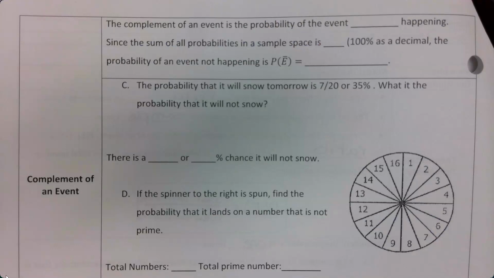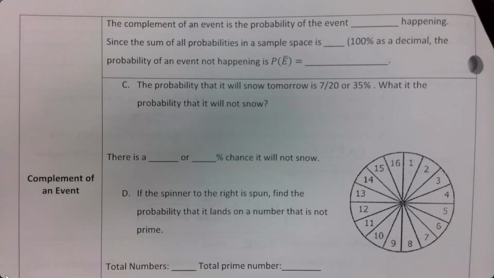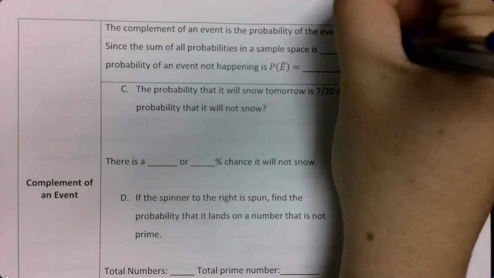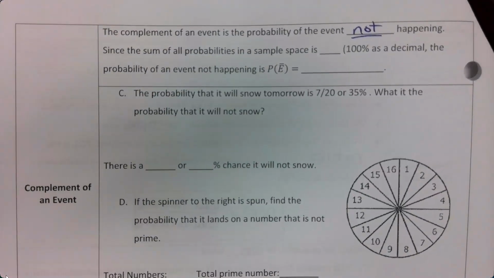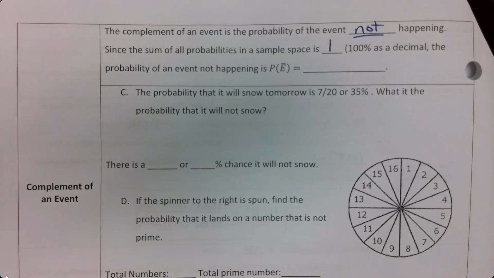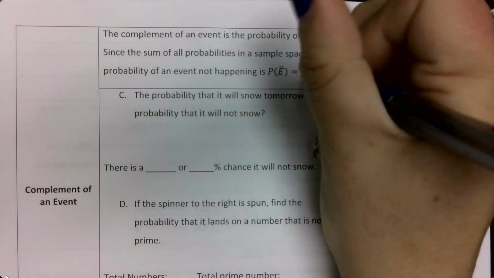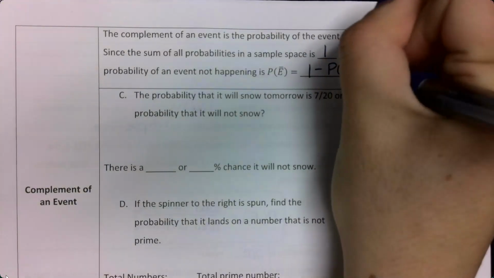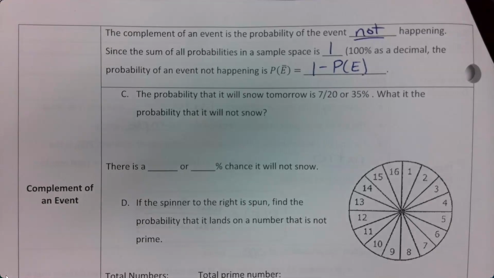Okay, so today, the next thing we're talking about is the complement of an event. So the complement of an event is the probability of an event not happening. Since I know all probabilities in a sample space add up to 1, that's 100% as a decimal, the probability of an event not happening is 1 minus the probability of the event happening. Because it either happens or it doesn't.